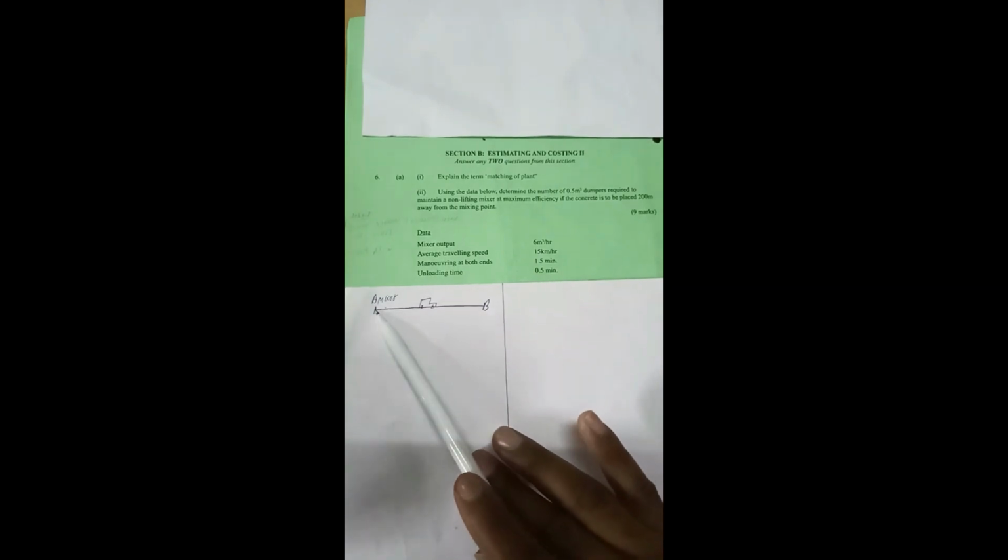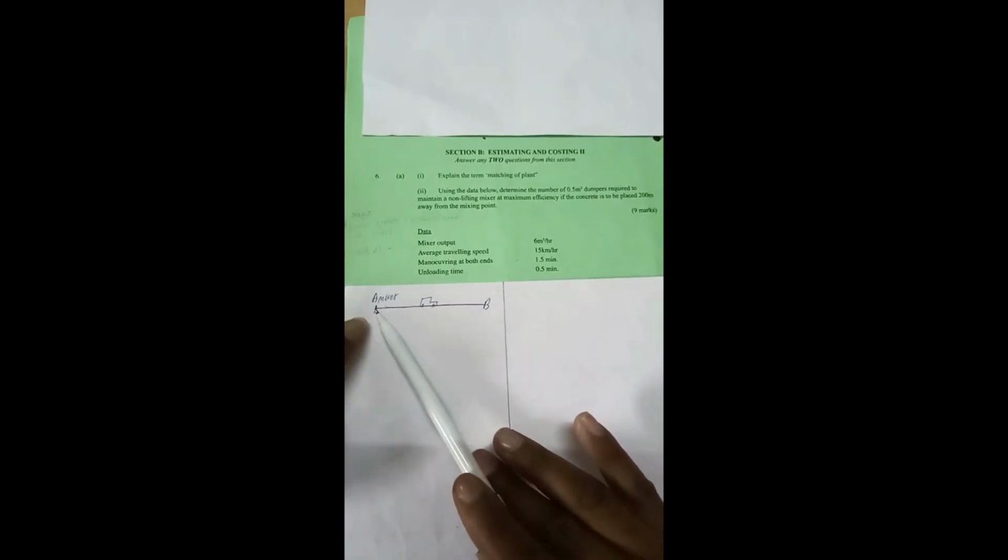Welcome. Today we'll be handling a question on estimating and costing, where we are required to determine the number of dampers required to maintain an untilting mixture during concrete work. So we are mixing concrete at point A and we want to transport that concrete to point B. So we want to know the number of dampers required to service the mixture.